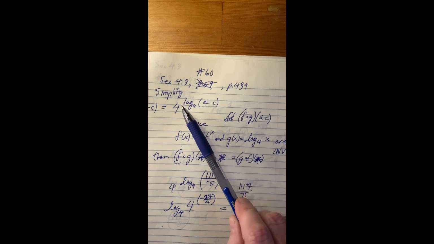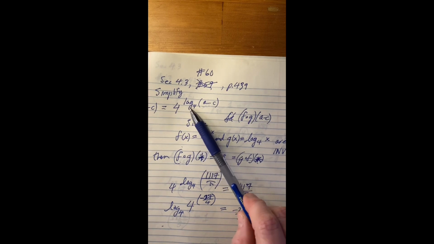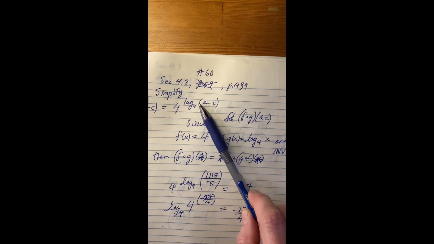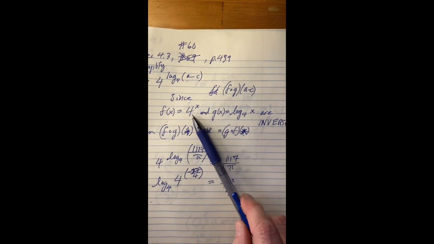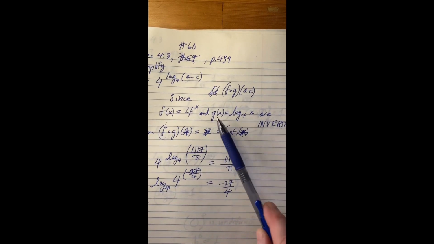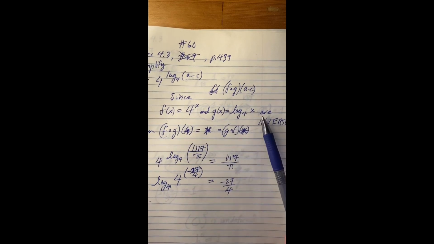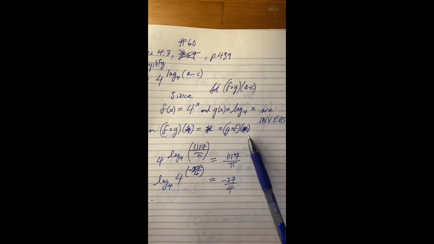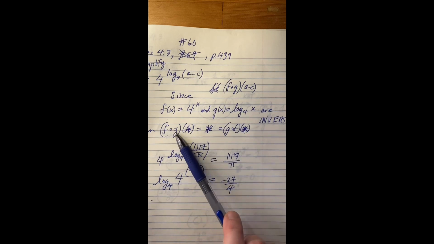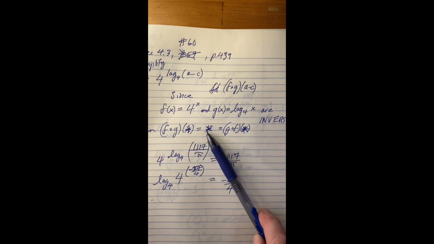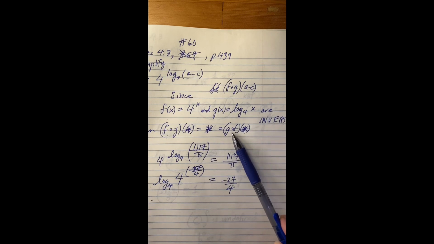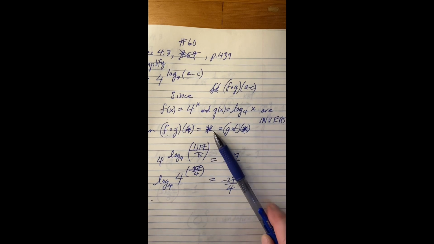Well, now remember, 4 to the and log base 4 are inverse functions of each other. In fact, if we say 4 to the x is f and log base 4 is g, then we can say the f and g here are inverses. And remember what that means. If you compose f with g on anything, you're going to get back the thing. Or if you take two functions g and f that are inverses and compose them in the other order and operate on anything, you're going to get back that thing.